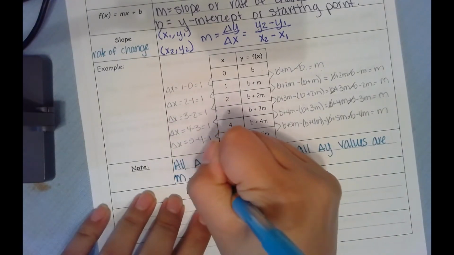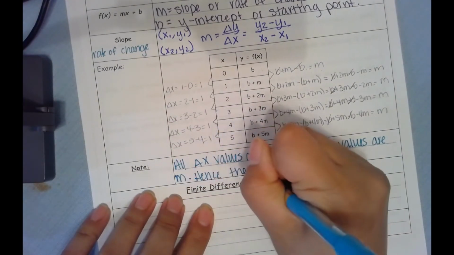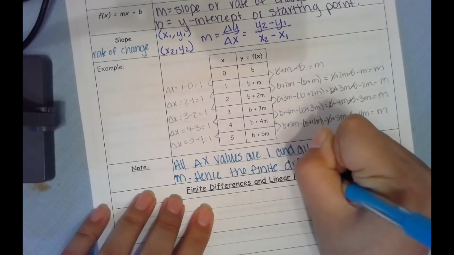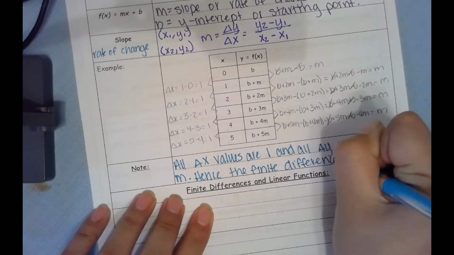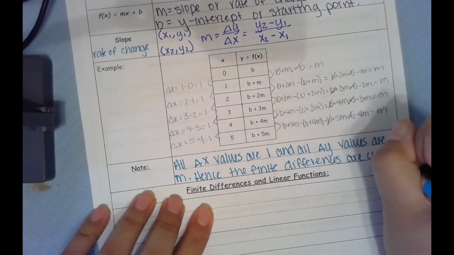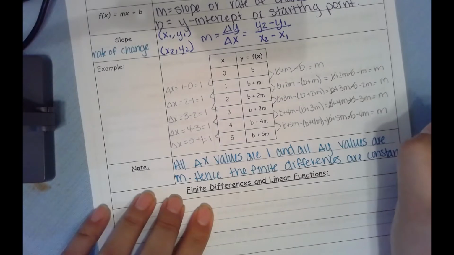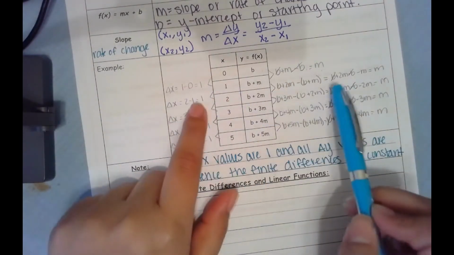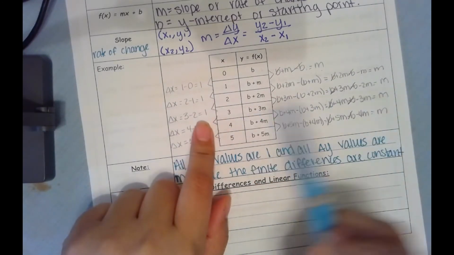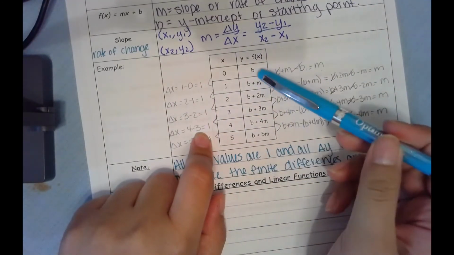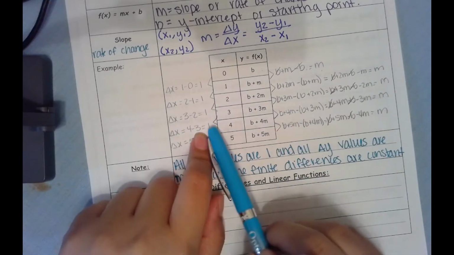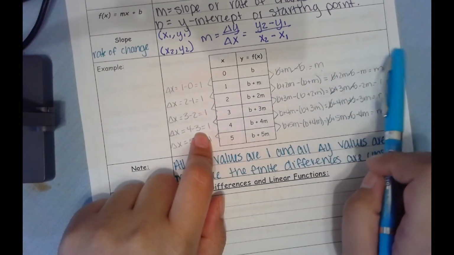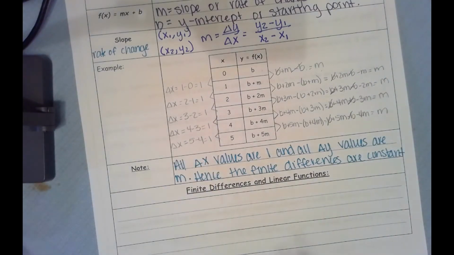This tells us that the finite differences are constant. If you found each slope, m over 1 is m over 1 is m over 1 is m, continuously on, then the slope is constant throughout this whole entire set of data. And so it would be a linear function.